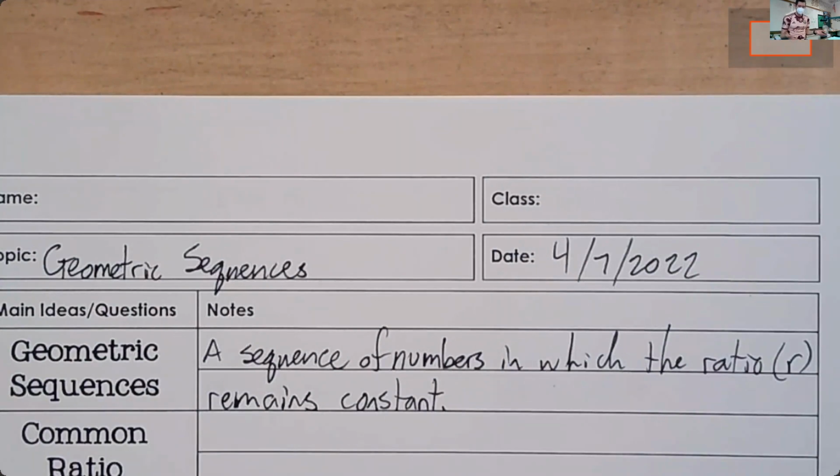I'll kind of explain what this means, and then we'll go ahead and just look at quite a few examples today, and hopefully we'll be able to get through this quickly, and you'll have plenty of time to work again today like we did yesterday. So, a sequence of numbers in which the ratio remains constant.